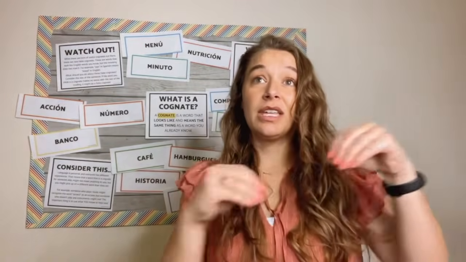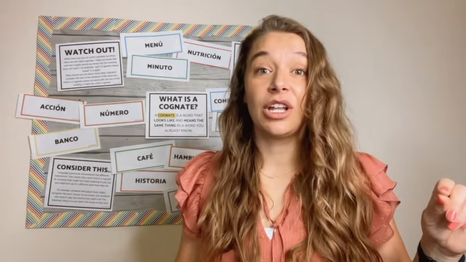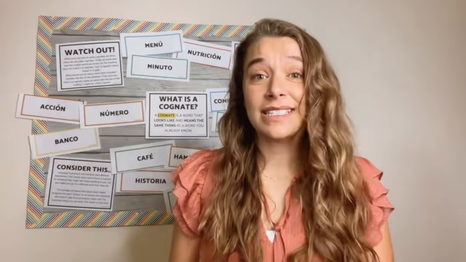You could do, if you have like, you know, banner flags, that would be kind of fun and colorful and three-dimensional. You could have your students color the flags and then hang them up. Lots and lots of different ways you could do this.